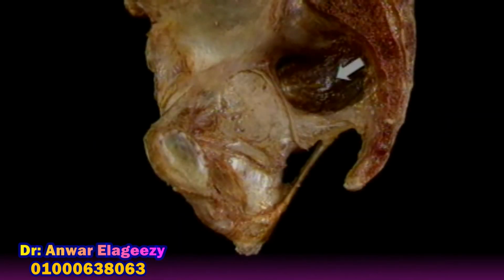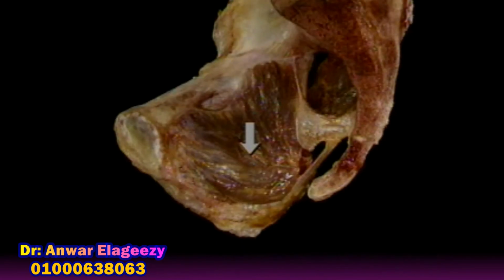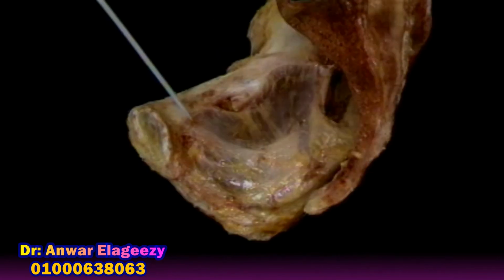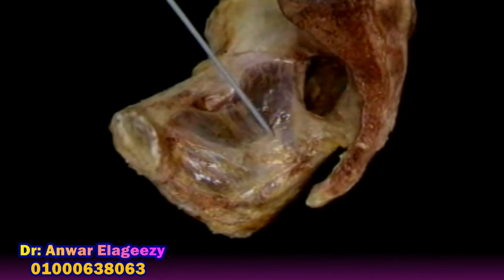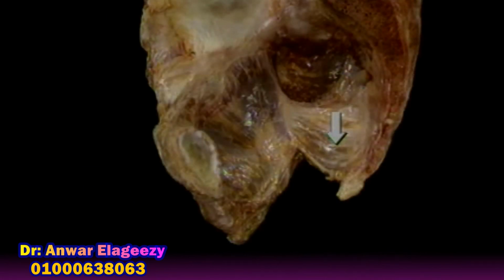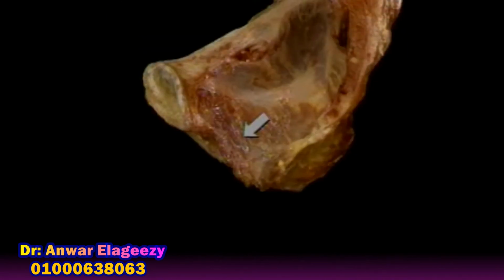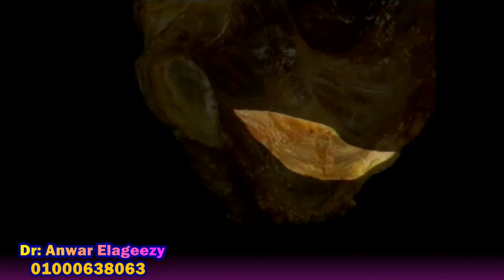Piriformis. Here's Obturator Internus. Here's the Tendinous Arch. Here's Coccygeus. Here's the Levator Ani. This part is Iliococcygeus. This part is Pubococcygeus.